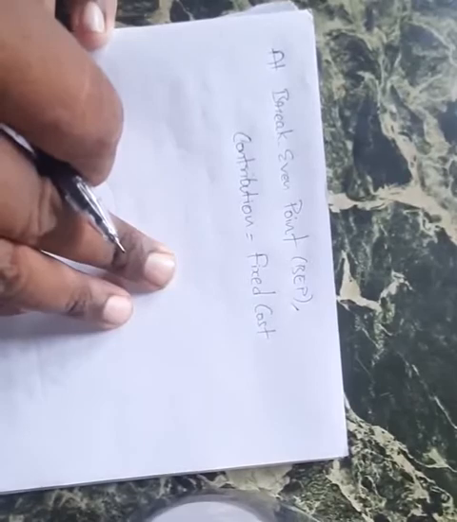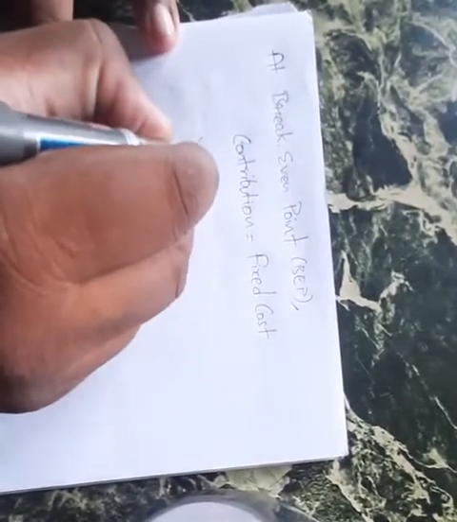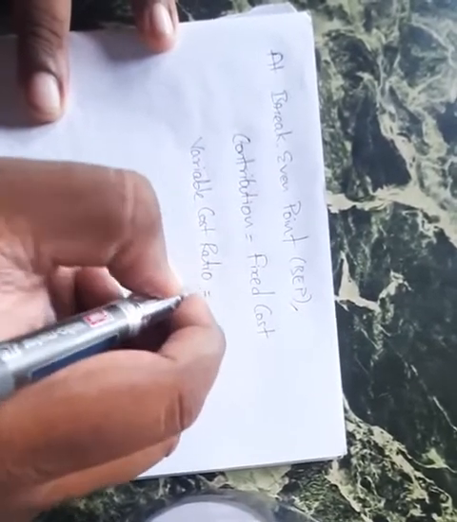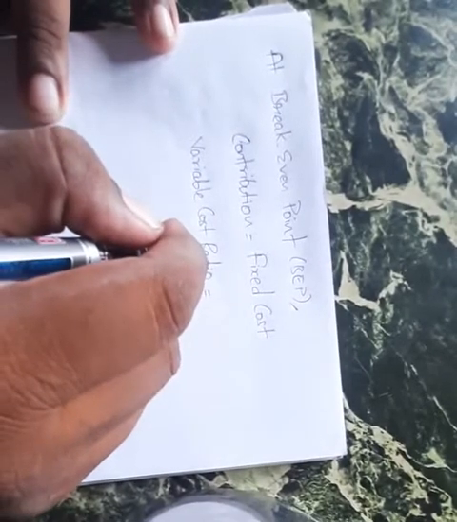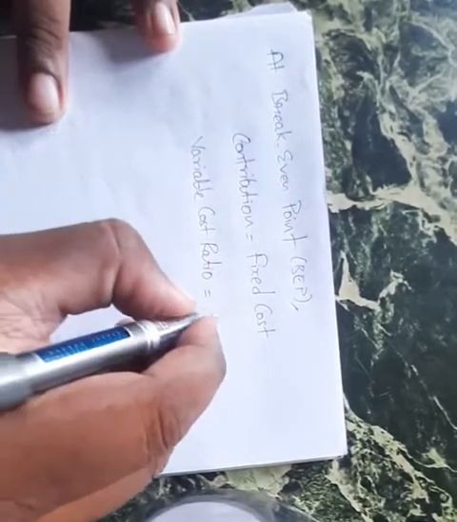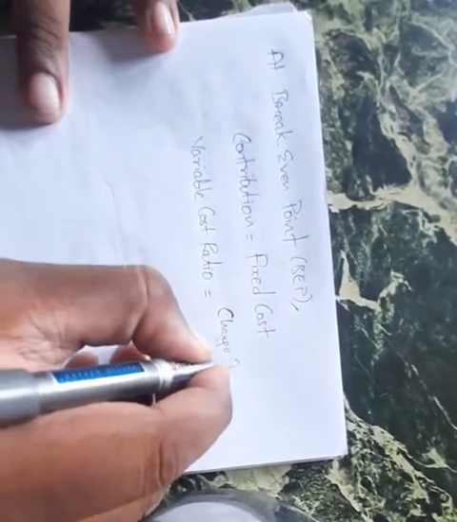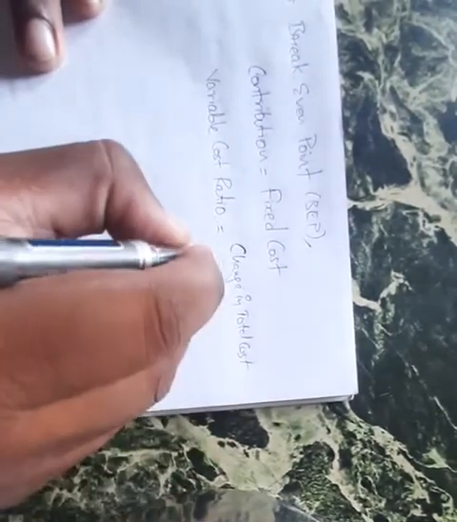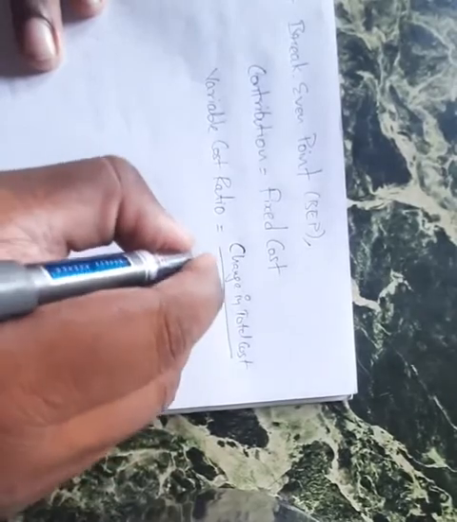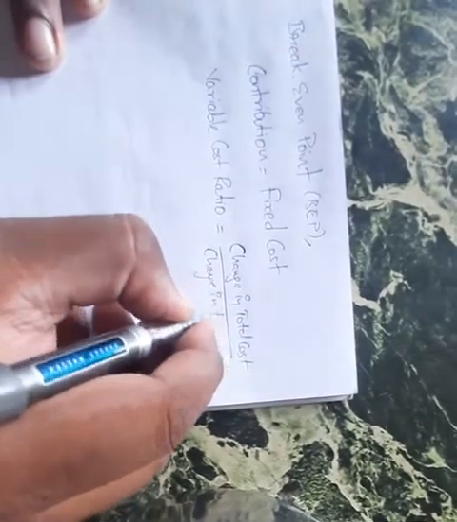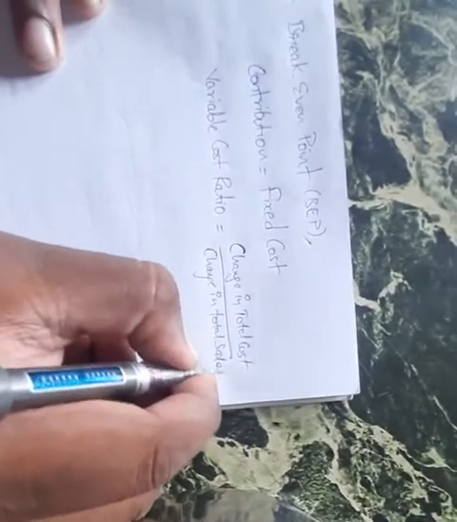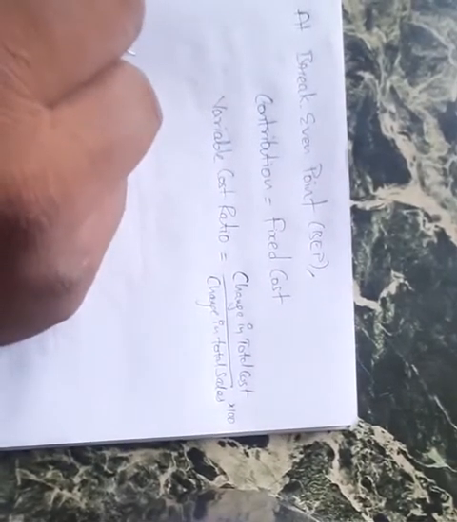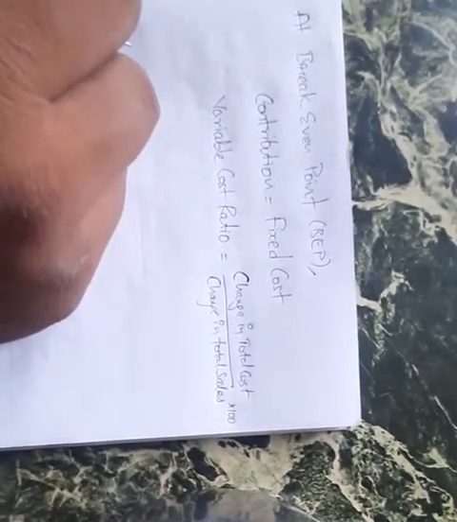So variable cost ratio is equal to change in total cost divided by change in total sales into 100. So this is variable cost ratio.